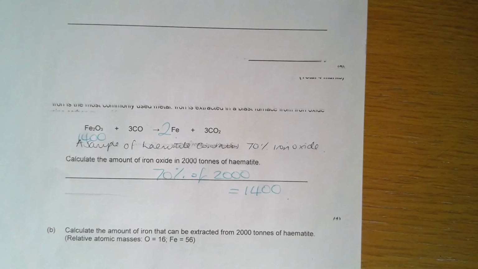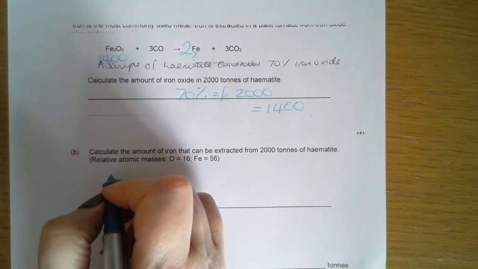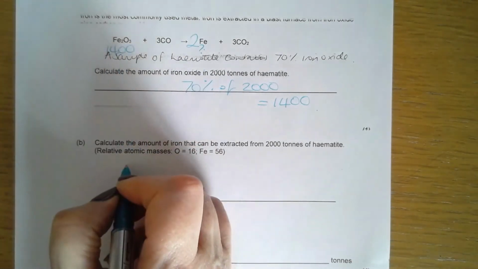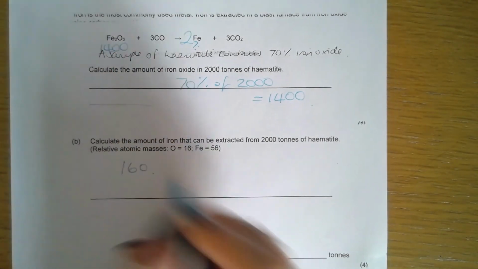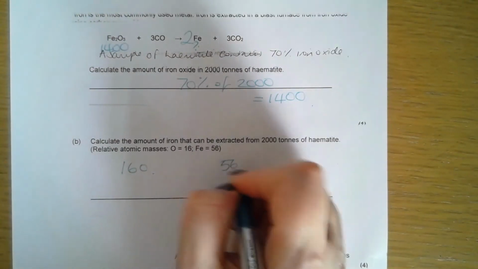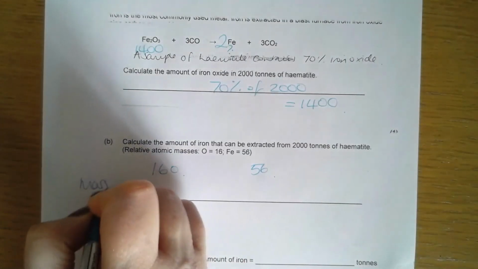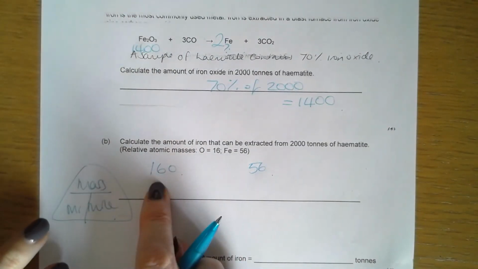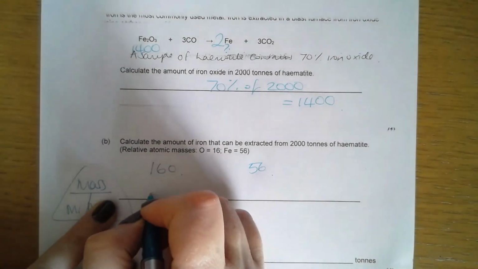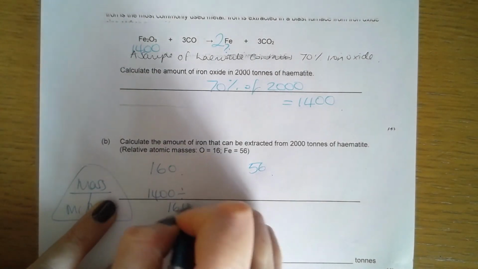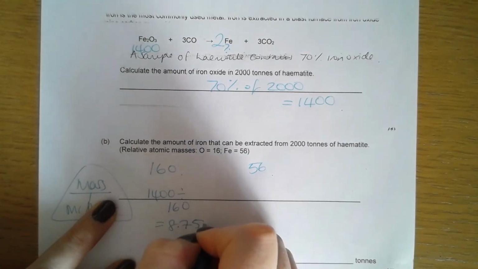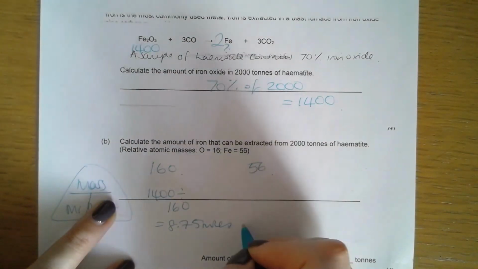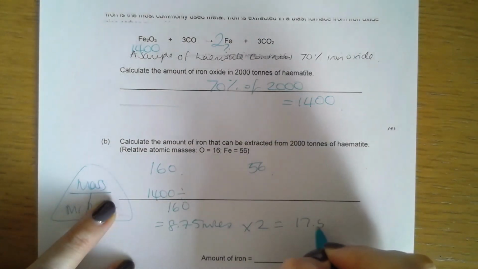So how many moles of iron oxide have I got? Well, if I add up iron, 2 irons and 3 oxygens, the molecular mass is 160 and the molecular mass of iron is 56. So mass over Mr, mole. Okay, so how many moles have I got? Mass over molecular mass. 1,400 divided by 160 is 8.75 moles. So 1 mole would make 2 moles, so I would make double it. So times that by 2, I'd make 17.5 moles.